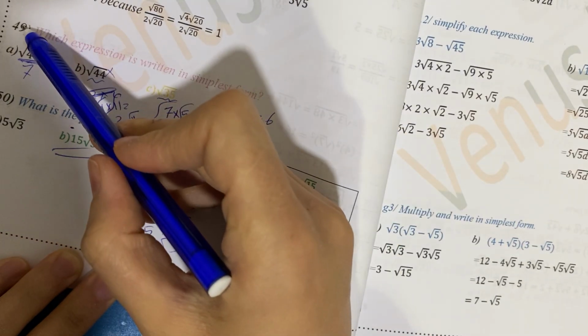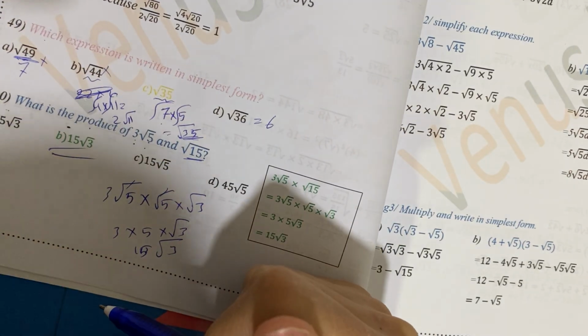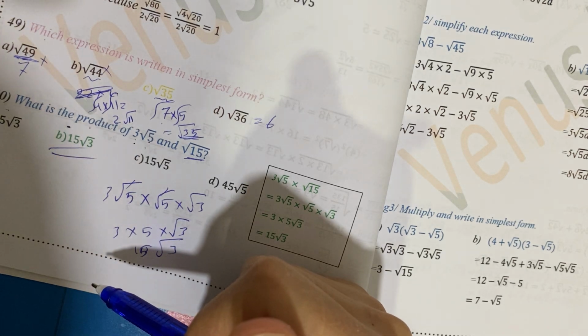Both exercises 49 and 50 are so important for the national examination, students.